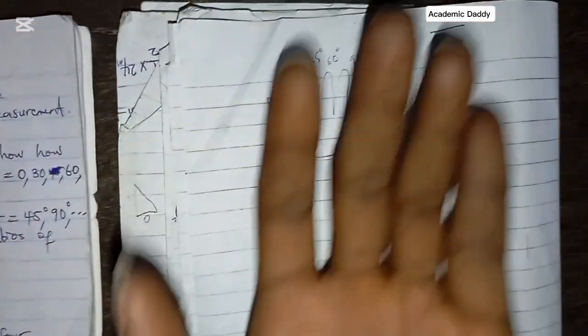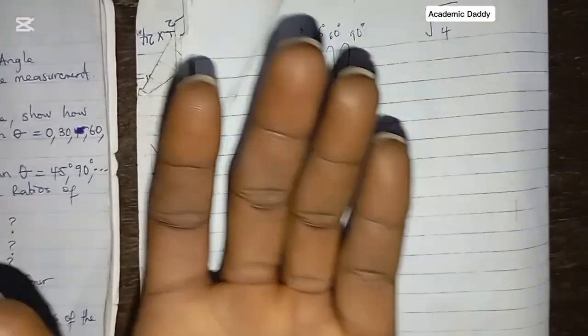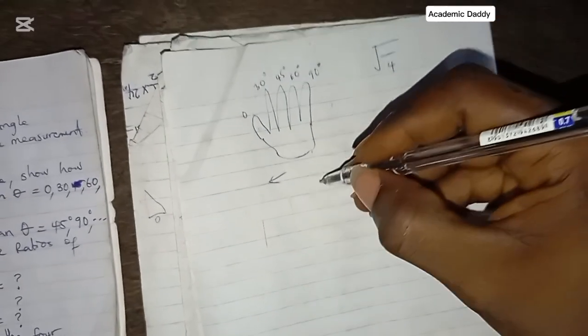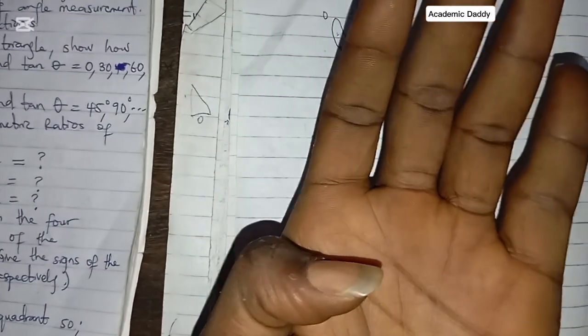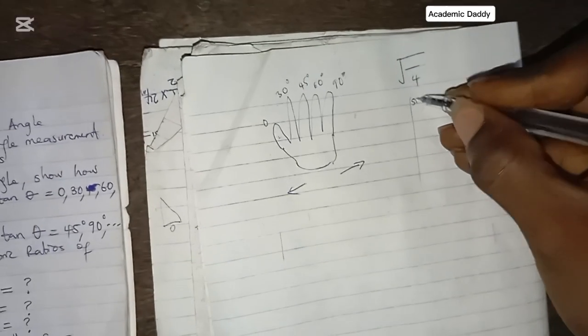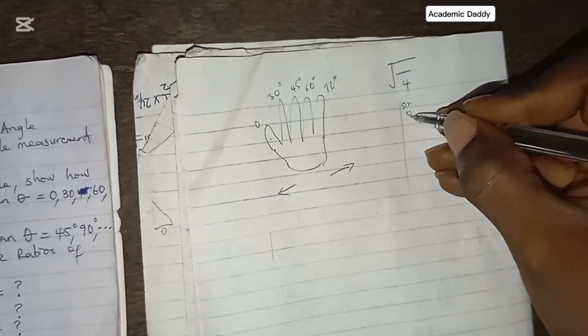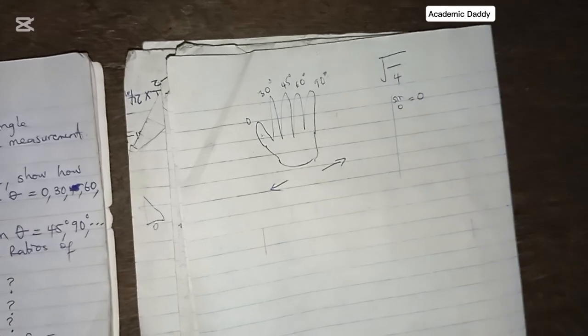If I want to do sine 0 now, when it's sine, I'll be looking this way. When it's cos, I'll be looking this way. So for sine 0, cross this finger. If I cross this finger and look to the left, you see that I don't have any other finger there. So sine 0 is simply 0. Sine 0 is equal to 0.